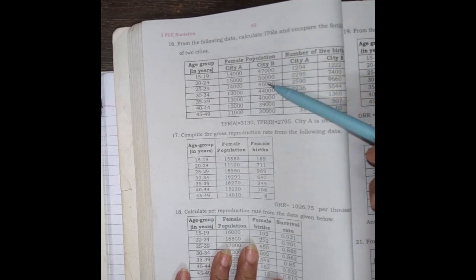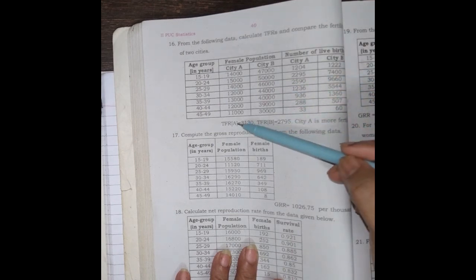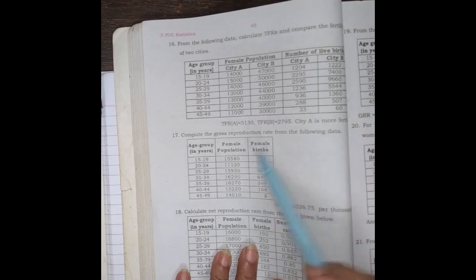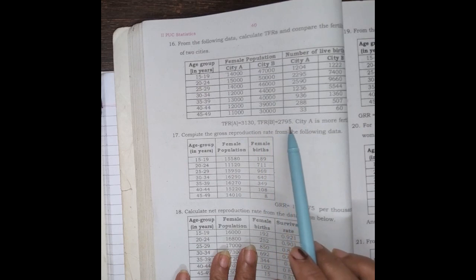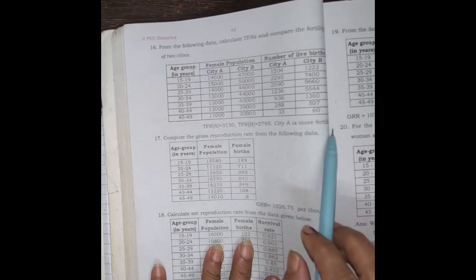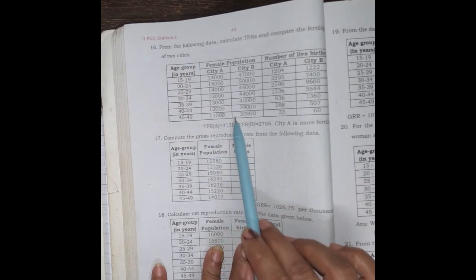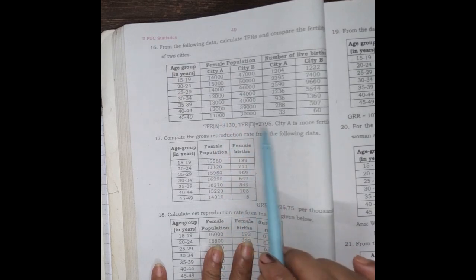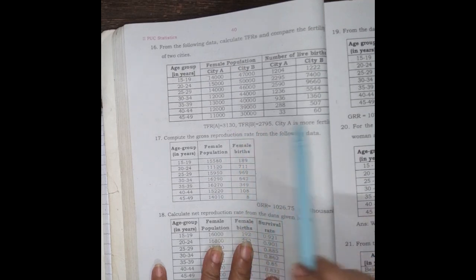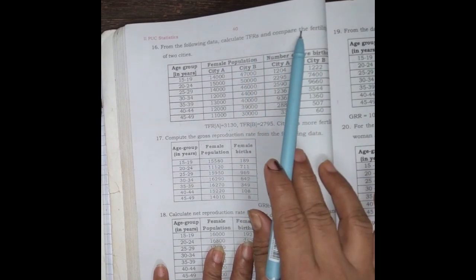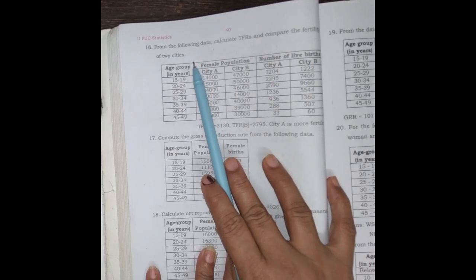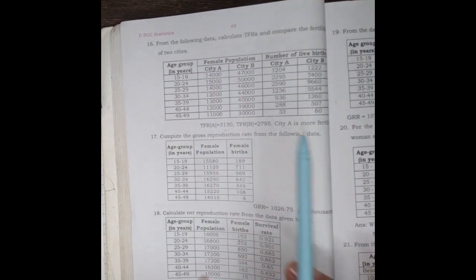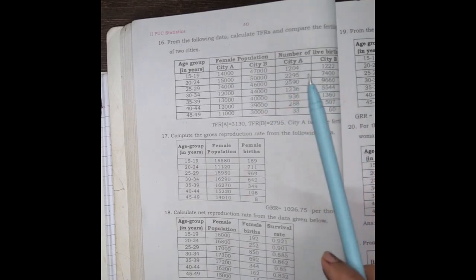Just calculate city A's TFR and city B's TFR separately. Then compare city A and city B. Here the answer is given, just calculate this one: 3130 and 2795. City A is more fertile because city A has a larger value compared to the other one. Lastly, you have to write a conclusion compulsorily because they ask to compare the fertility of the two cities or comment on it. What's the conclusion?